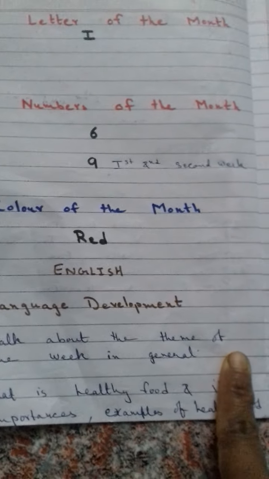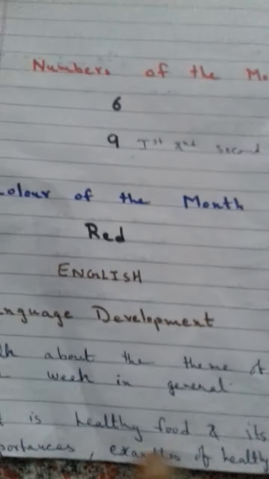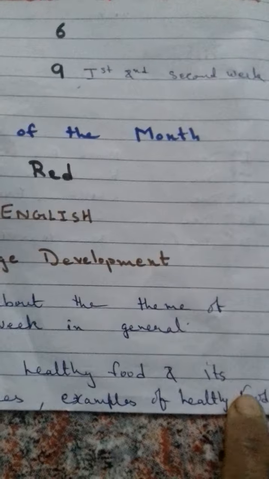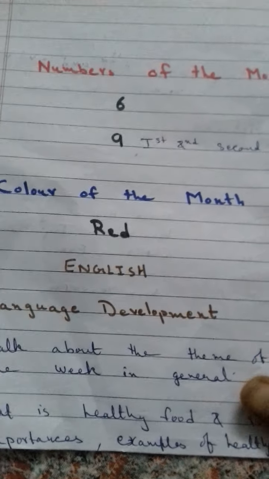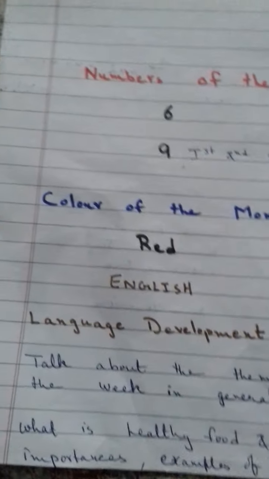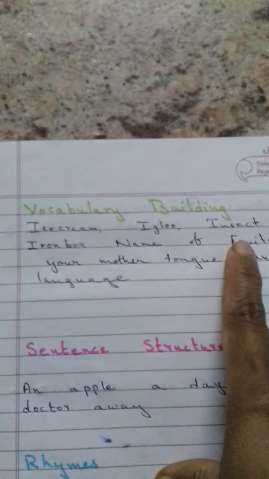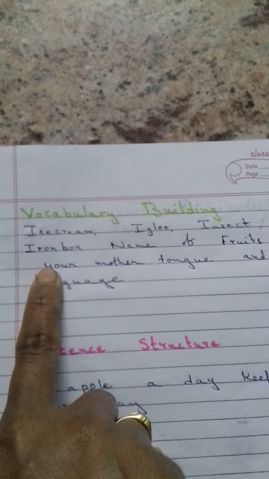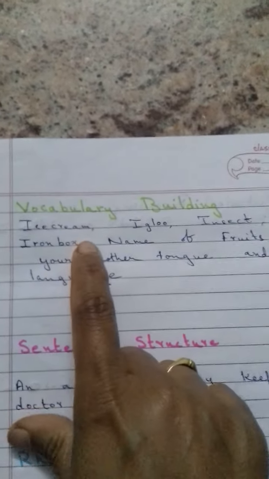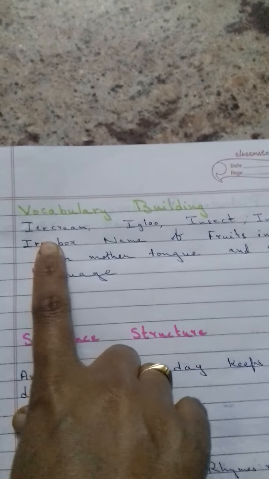In English under language development, you can talk about the theme in general for the first week, like what is healthy food, its importance and examples of healthy food. All these things you can teach the child or talk about it. Then in vocabulary building, it is ice cream, igloo, insect, India, iron box. These are all words related to the alphabet of the month I.